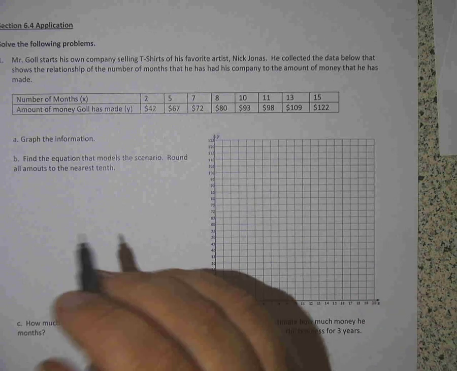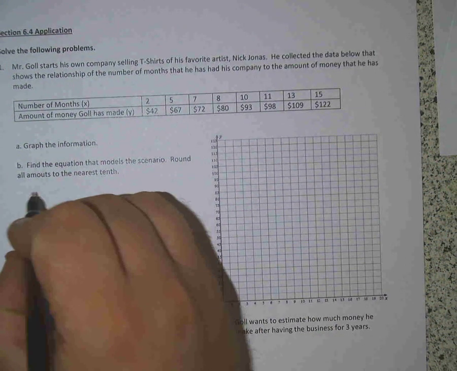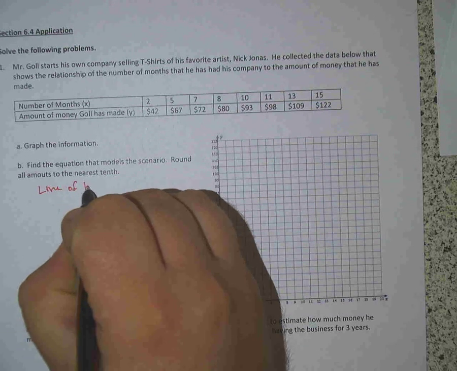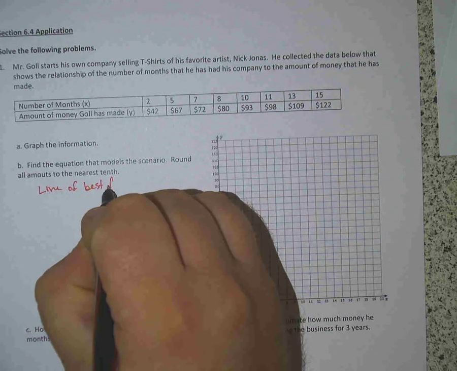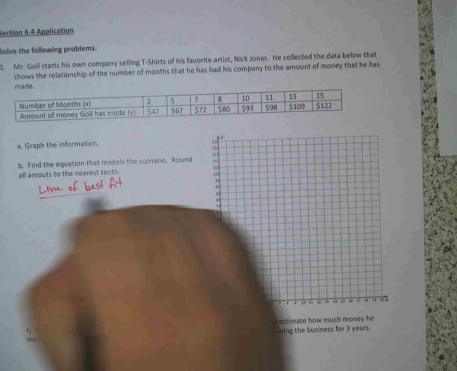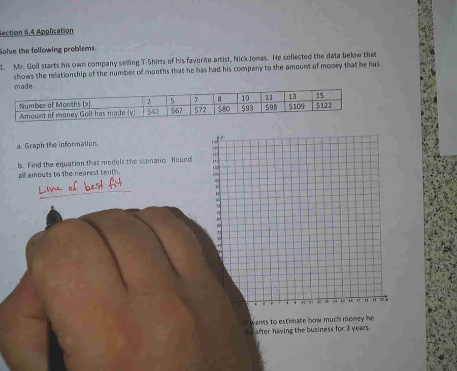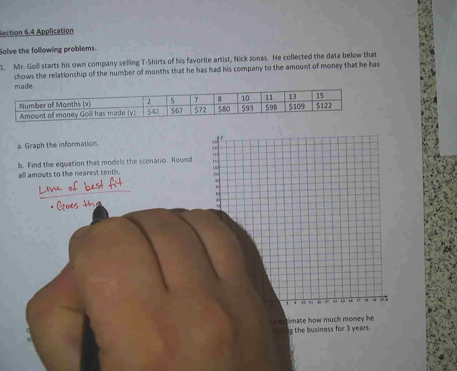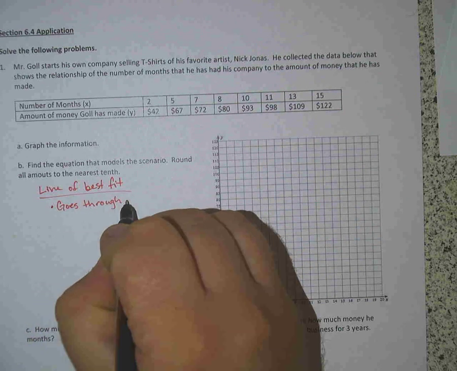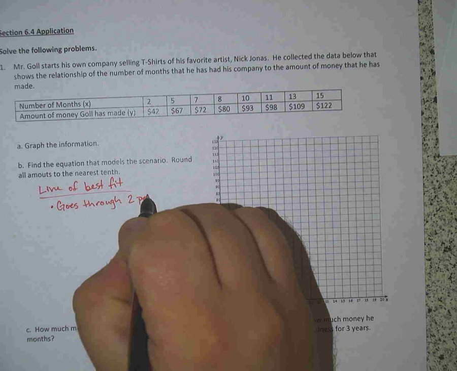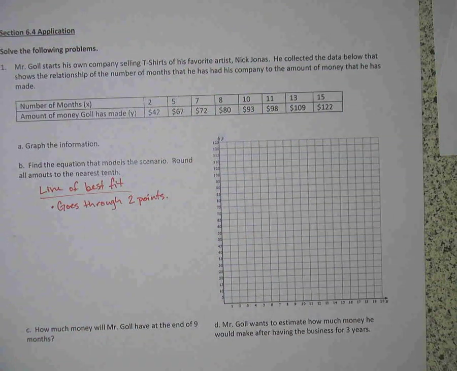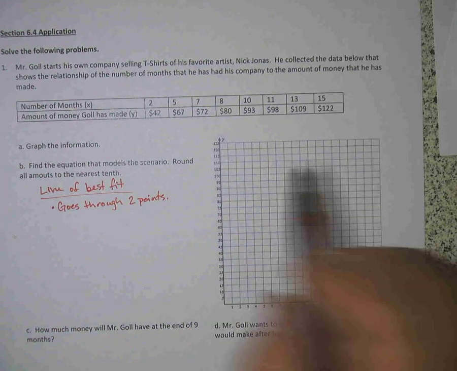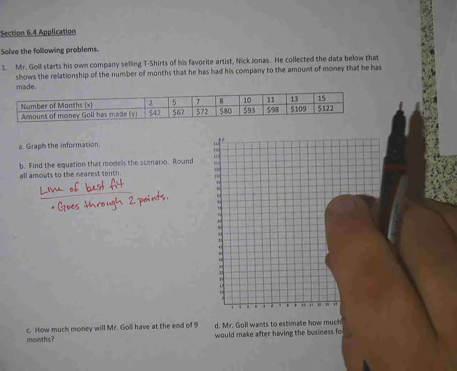Make sure, I'm just going to put some notes here. So line of best fit. Make sure that it goes through 2 points. So preferably 2 points that exist up here, because some months, maybe I made a little bit more money than other months.